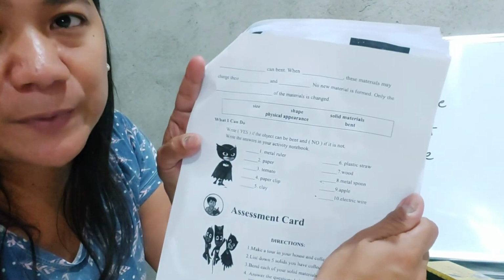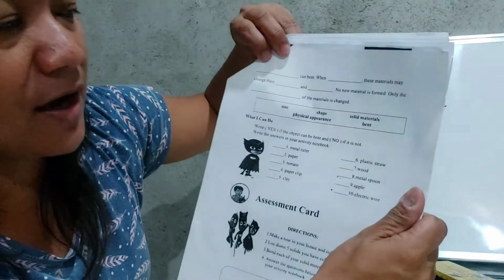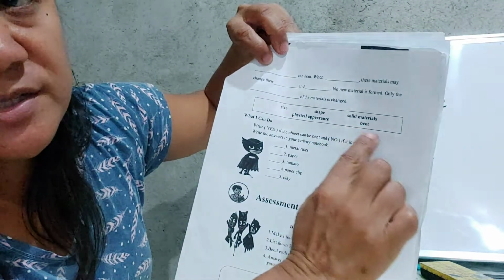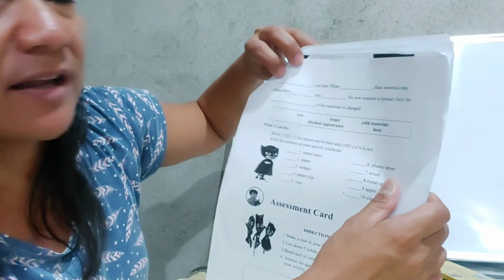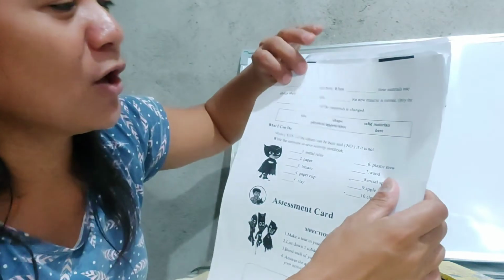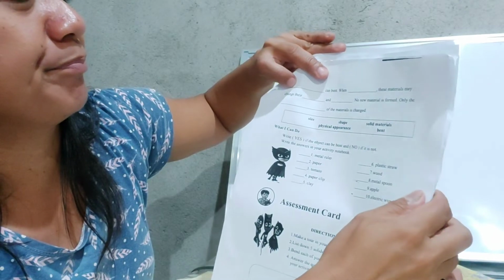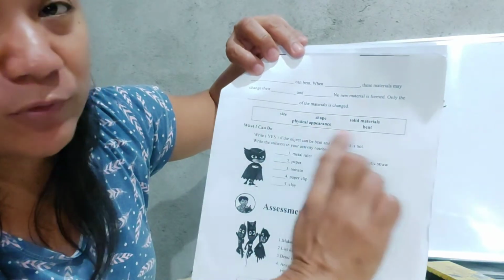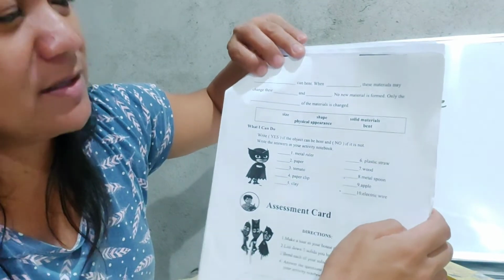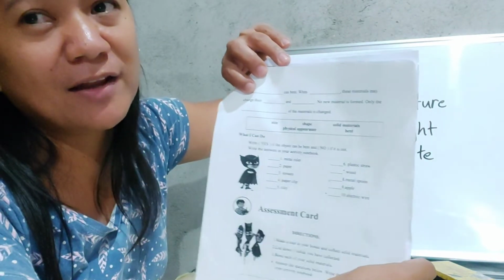Salamat, at ito na po yung last part na kanilang gagawin. So, fill the blank with the correct answer. Dito po tayo pipili ng sagot. So, blank can bend. Ano ba yung nabibend natin? Bigay ko lang po yung unang sagot. Solid materials can bend when... kayo na po ang sumagot. Pili po tayo ng sagot dito sa loob ng box. So, number 1, solid materials can bend. Kayo na pong bahalang sumagot dun sa mga susunod na blanko.